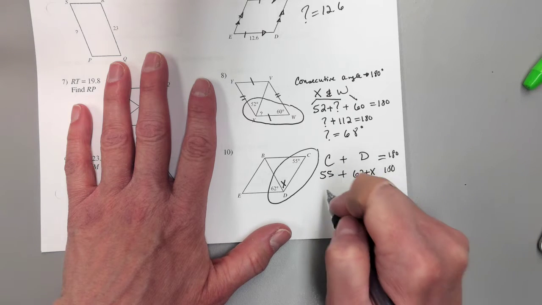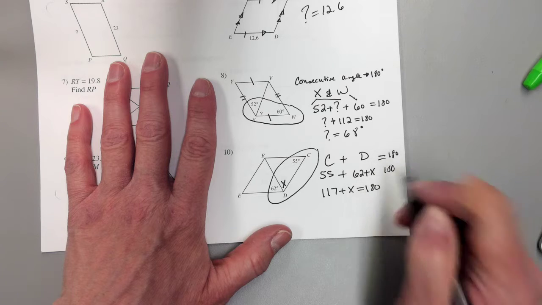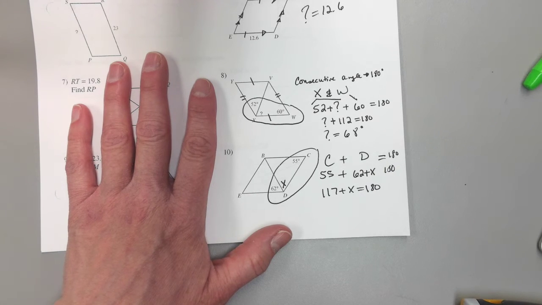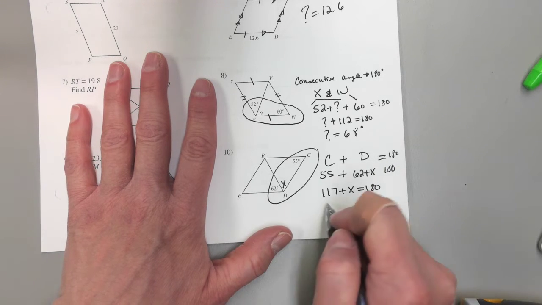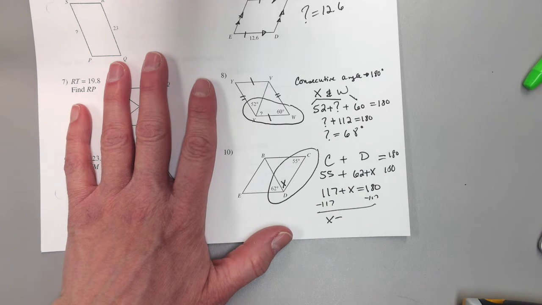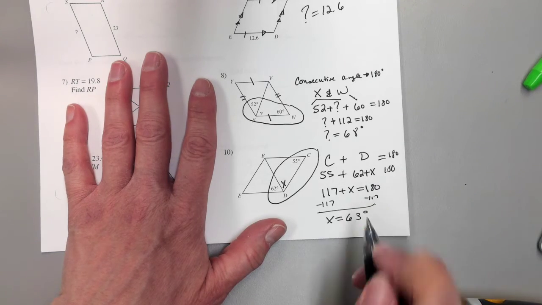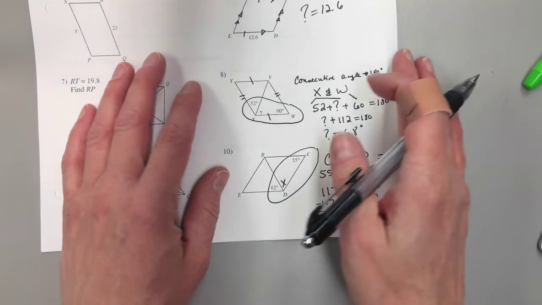Well, 55 plus 62, I'm pretty sure that's 117. And you know I'm going to double check it. It is. If we subtract off our 117, we'll have X equals 63 degrees.